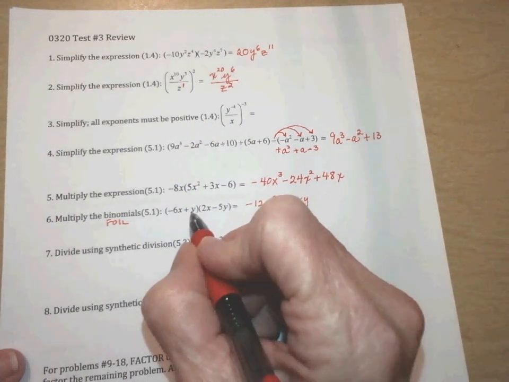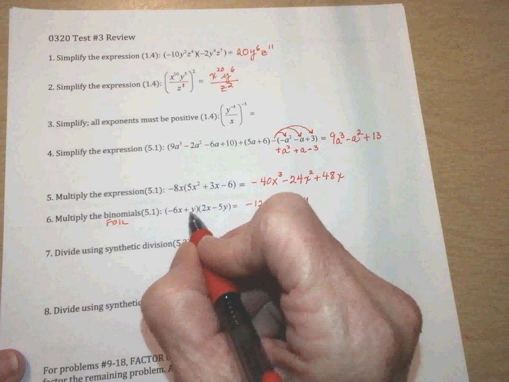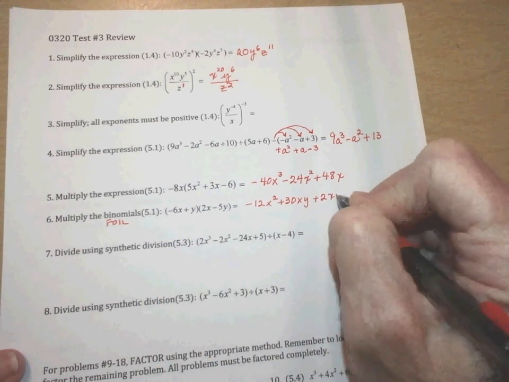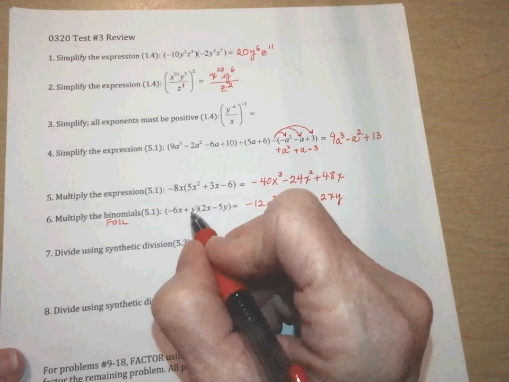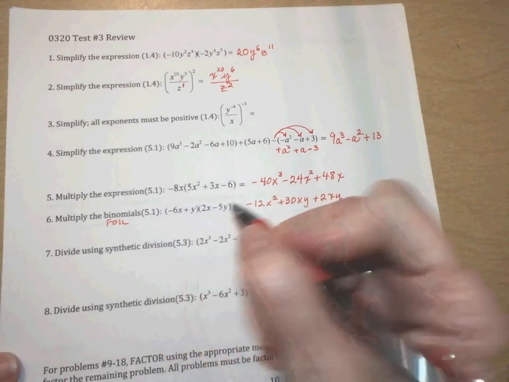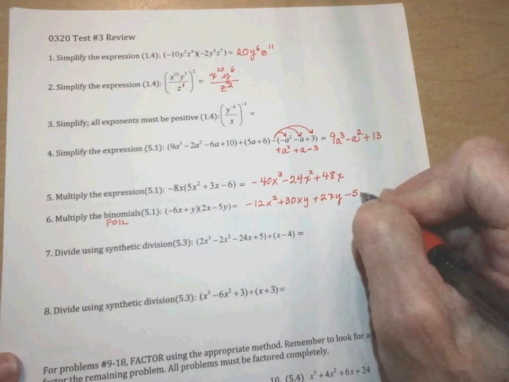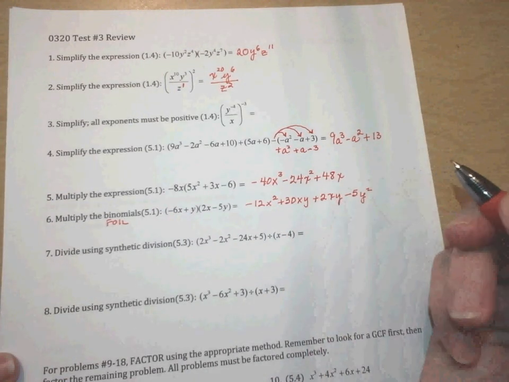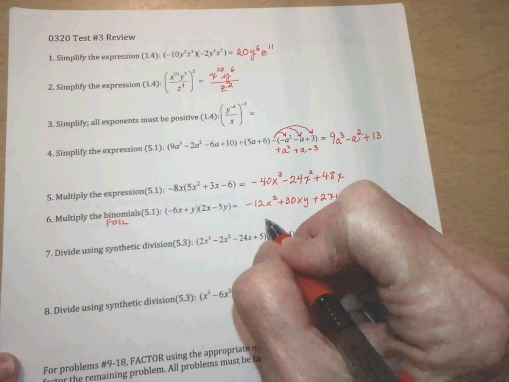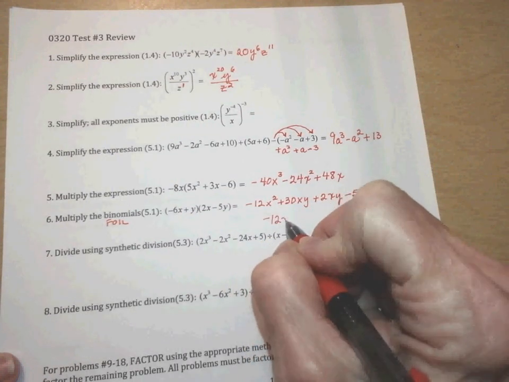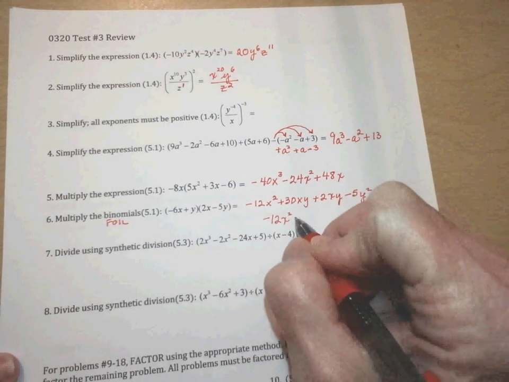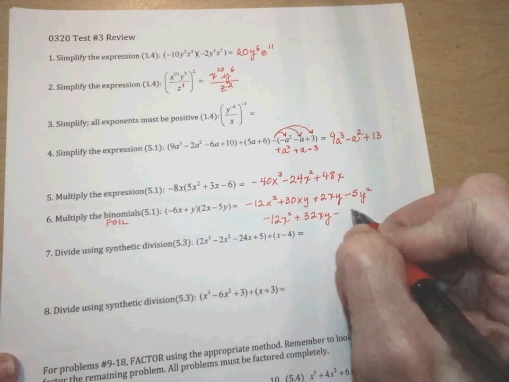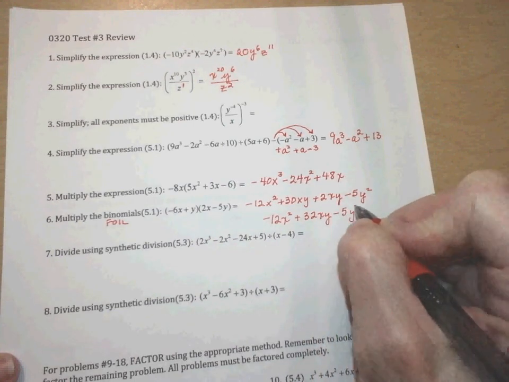Then the inner is going to be a 2 times a 1 and an x and a y, so that would be plus 2xy. And the last would be 1 times negative 5, so that'd be negative 5 and y squared. Since the two middle terms are both xy terms, I'm going to combine those, and my final answer will be negative 12x squared plus 32xy minus 5y squared.